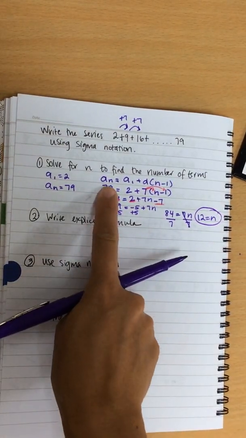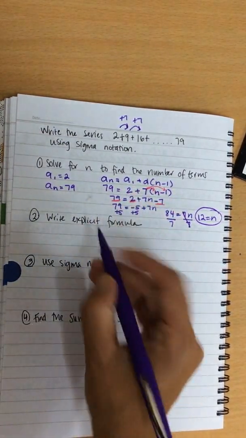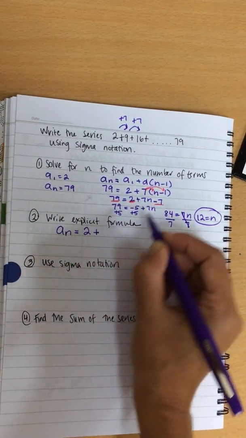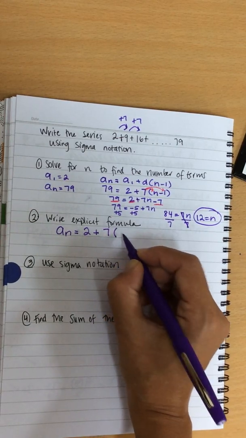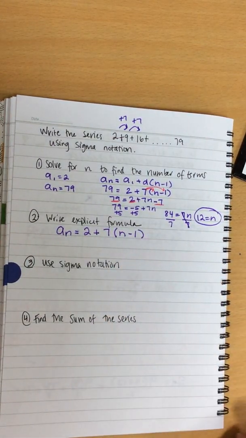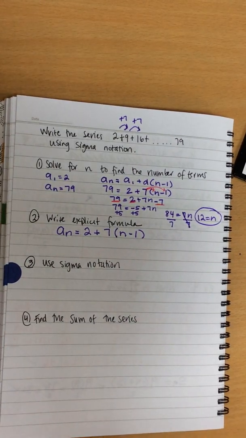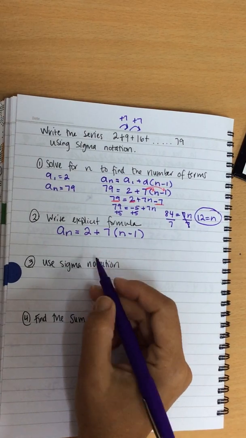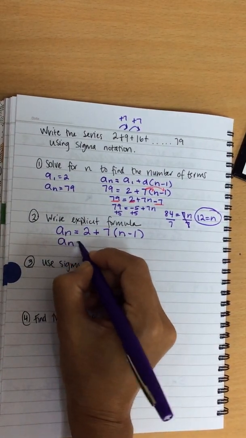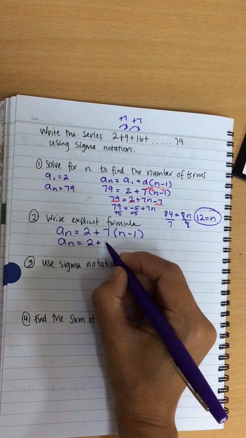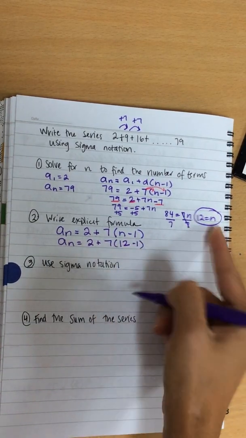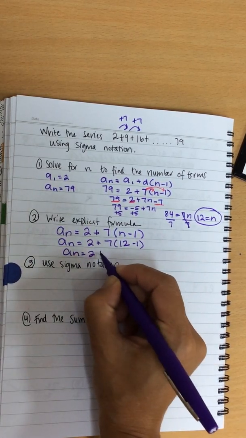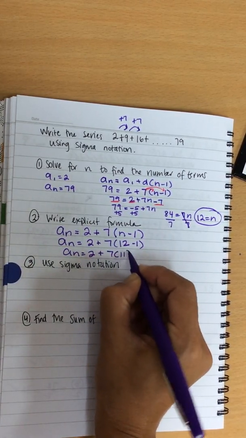Now I can write the explicit formula because I can take this thing and plug in everything I know. A sub n equals, a sub 1 is 2, plus, we already figured out d is 7, and then n minus 1. Right? So we know all of those things. Which then we can actually plug in, we want to simplify it a little bit more. Since this is finite, we know there's only 12 terms. We just figured that out. So it ends up becoming that a sub n equals 2 plus 7 times 11.